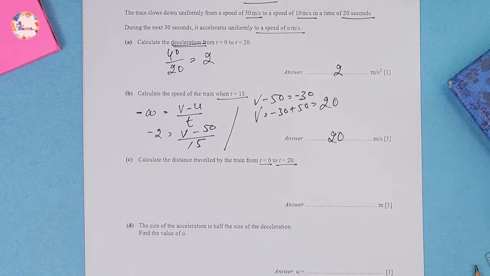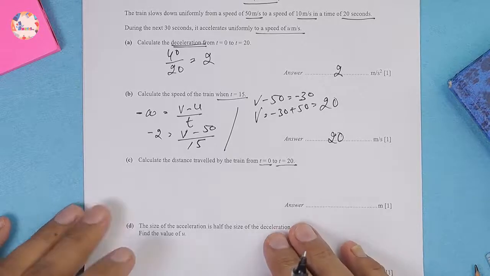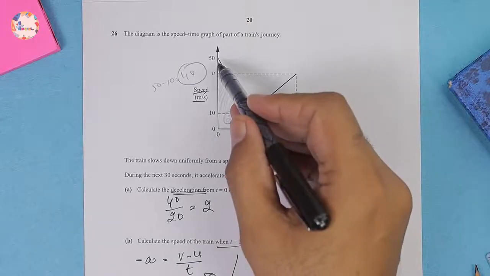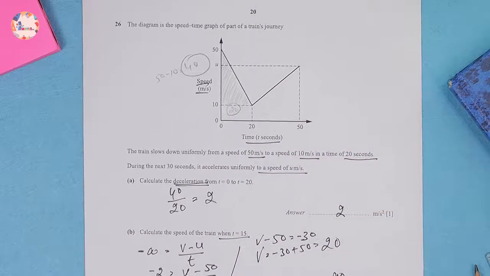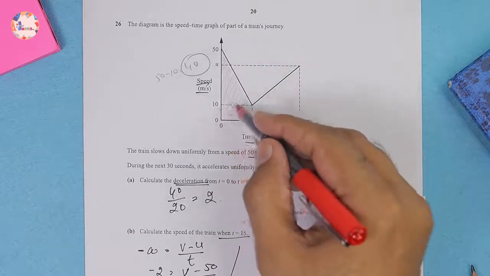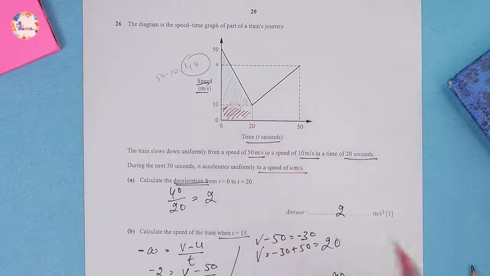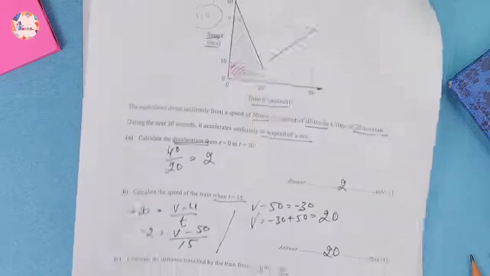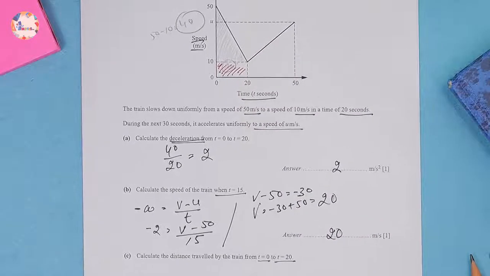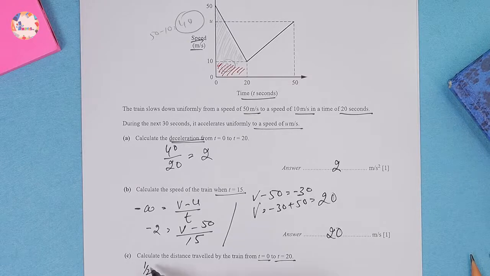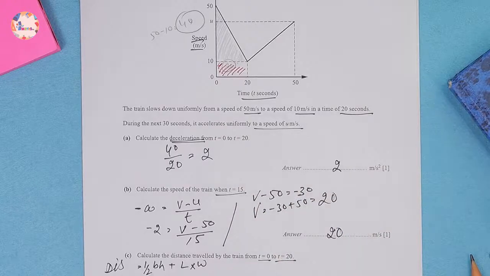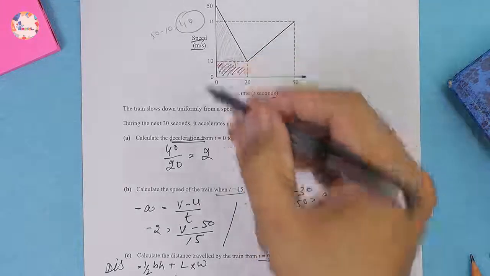Then they are saying calculate the distance traveled by the train from t is equal to 0 to t is equal to 20. For distance, we will be checking the area under this curve. Area under the curve will be area of the triangle plus area of this rectangle. The triangle is 1 by 2 into base into height, and the rectangle is length into width. In case of the triangle, base is 20, and height is 50 minus 10, which is 40.